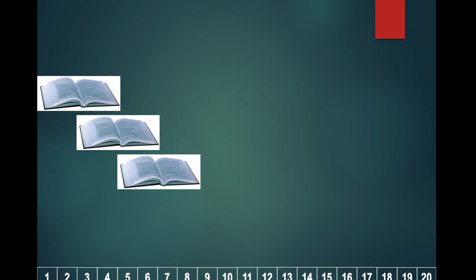And now look at this example. I have 3 books. Let's double this number of books. I told you when you double, the same objects become larger in quantity. So first I had 3 books.